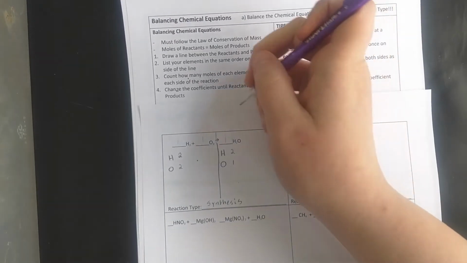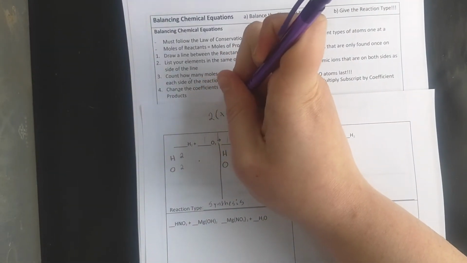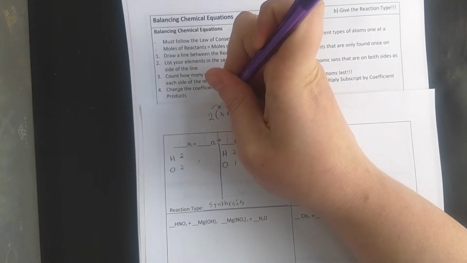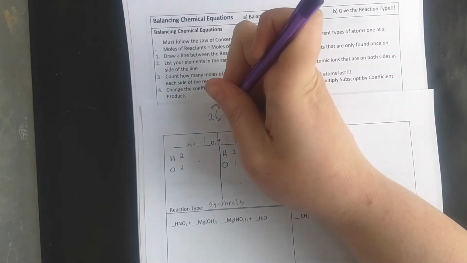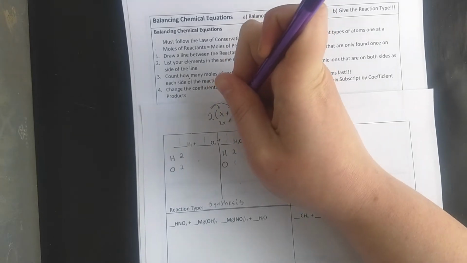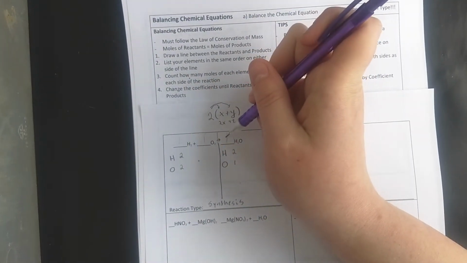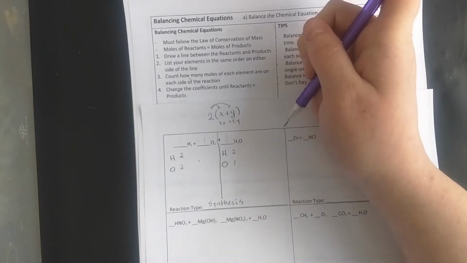Just like a coefficient in math class might be like 2 times x plus y, this is your coefficient. You're going to multiply it by all the parts in there. That would mean I have 2 x's and 2 y's. So if I put a number here, it's going to change both parts of that compound, if it is a compound.